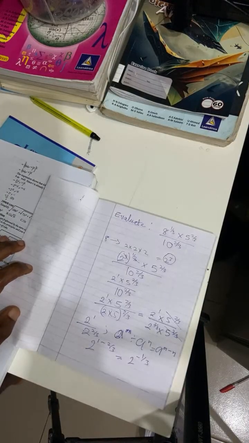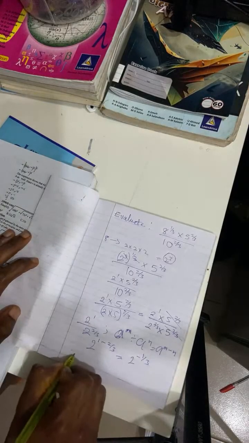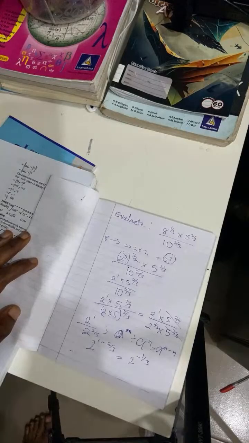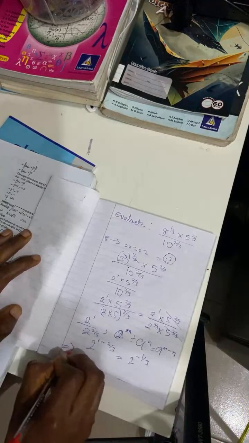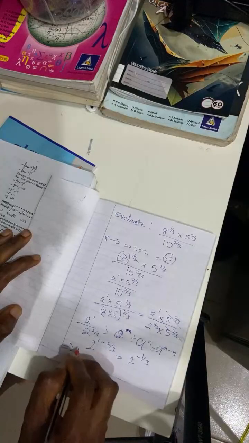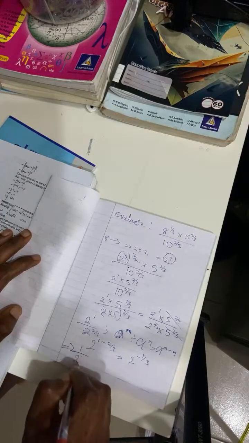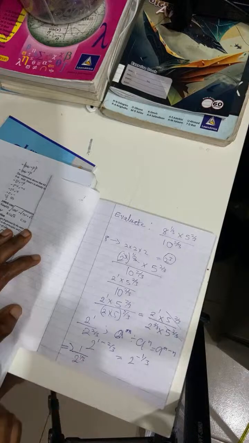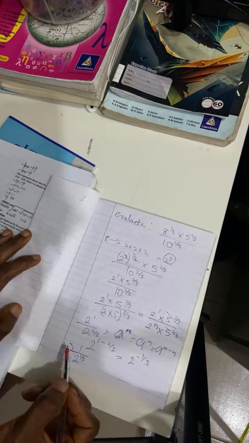Remember, once you have a negative power, we take the reciprocal, and that will be the same thing as 1 over 2 to the power of 1 over 3. And if you simplify this, what do you have?